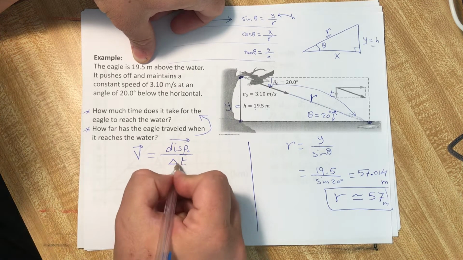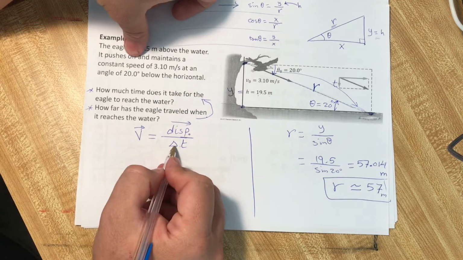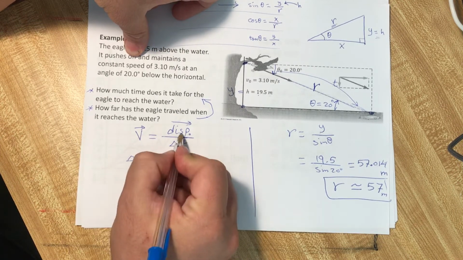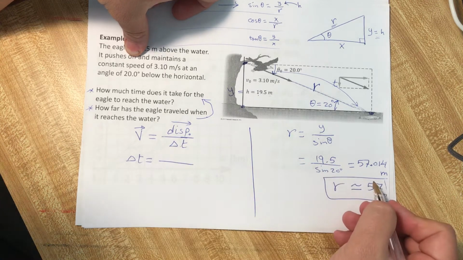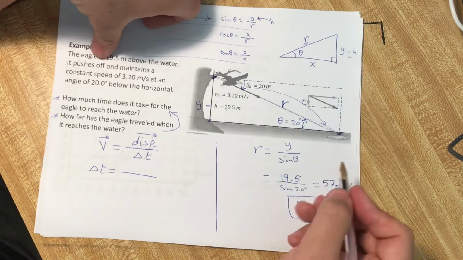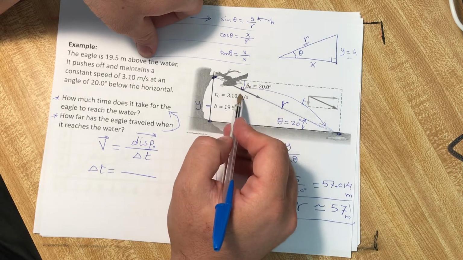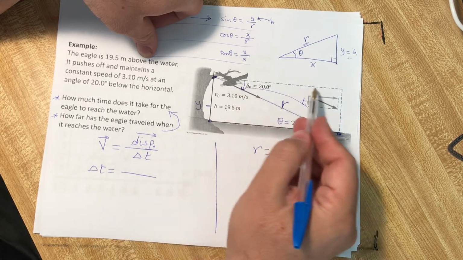Now I need to compute delta t. Delta t is equal to the displacement, which is r, and the direction of this r is 20 degrees below the horizontal.